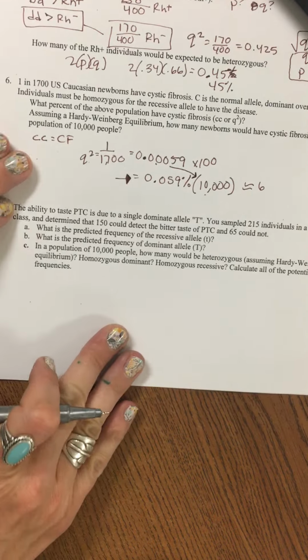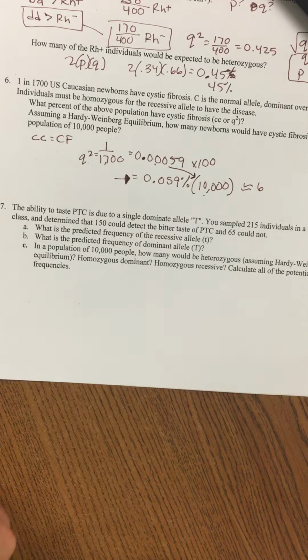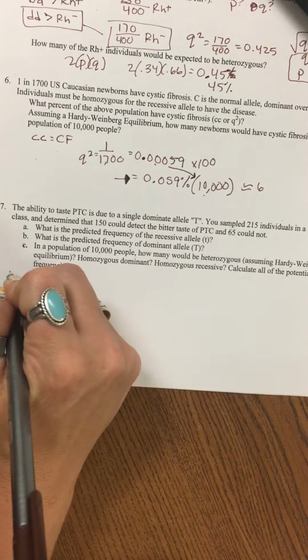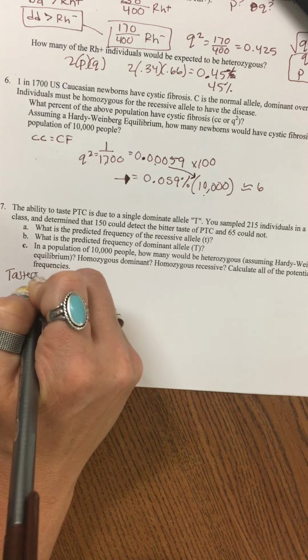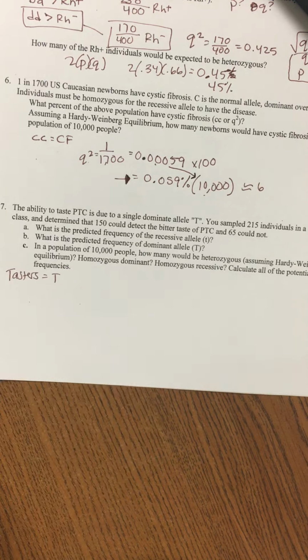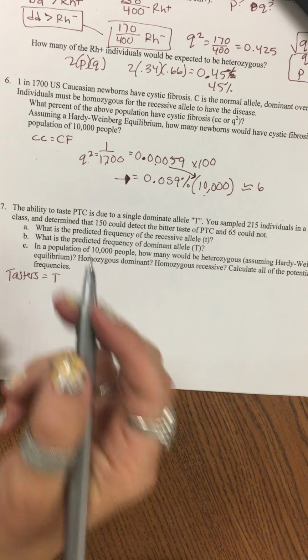Okay. Now here, the ability to taste PTC is due to a single dominant trait. So tasters, dominant. You sampled 215 individuals in a biology class and determined that 150 could detect the bitter taste of PTC and 65 could not.